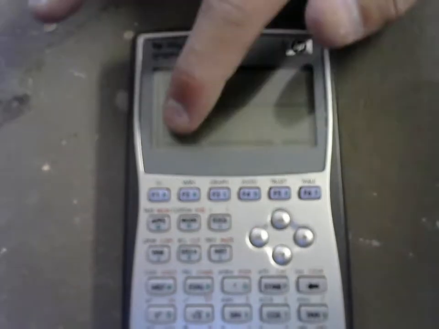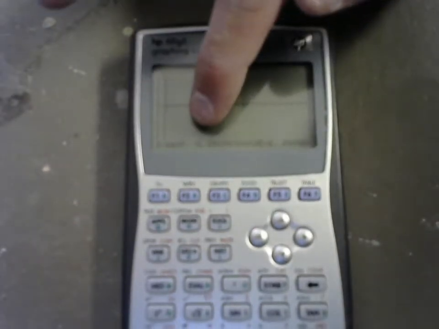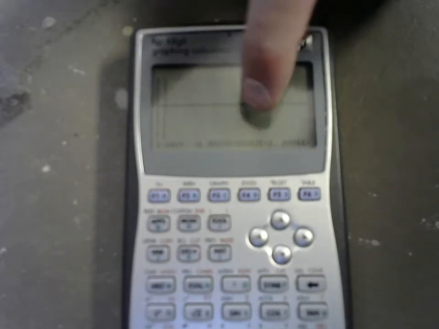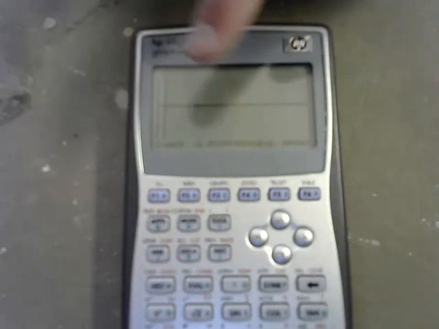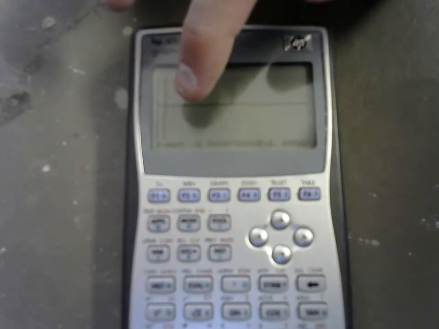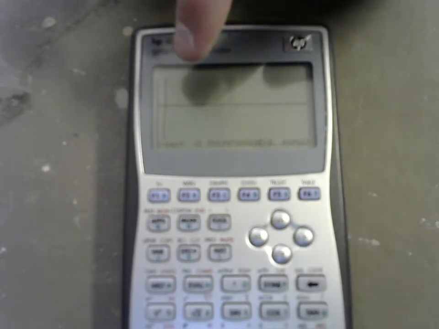And in this case, I've got the answer down here, 1.251947 times 10 to the negative second. So about 1.25 times 10 to the negative second.